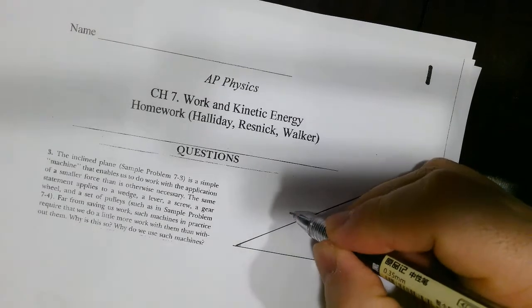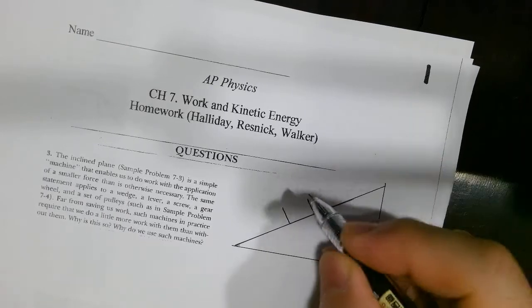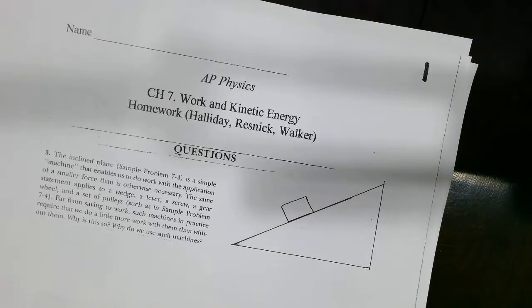However, if they were to construct a ramp, and some people believe pyramids were built this way, using ramps.